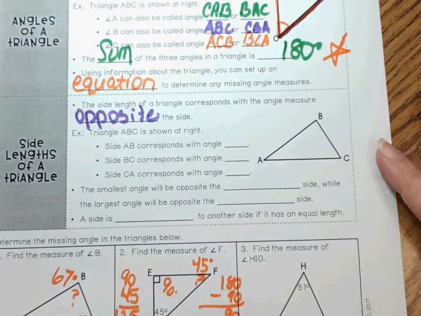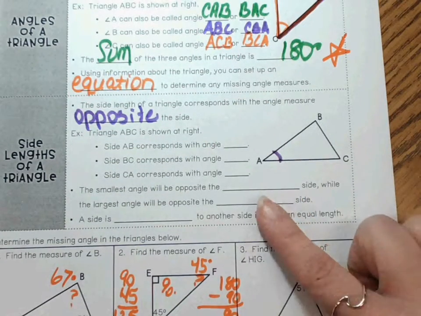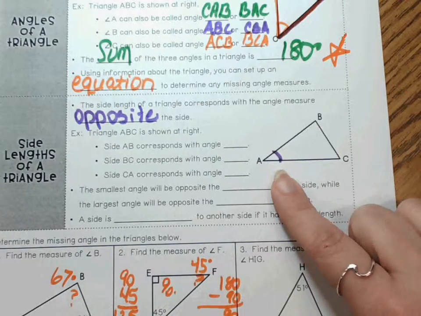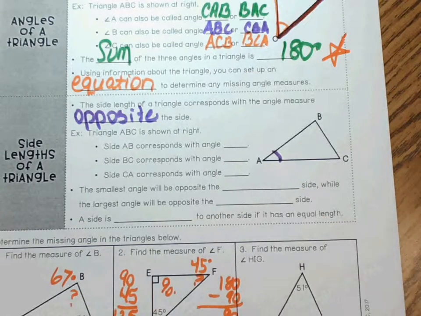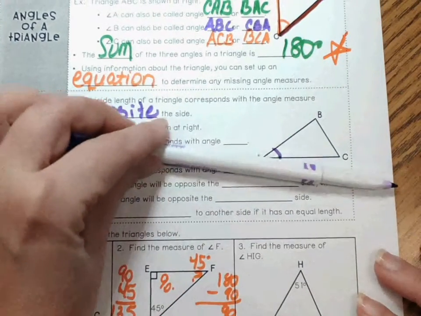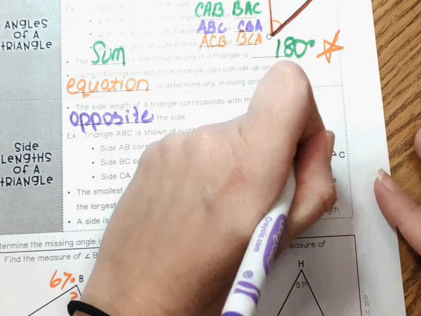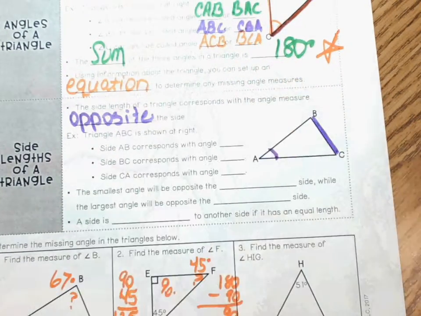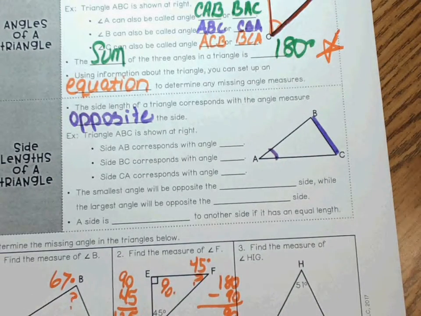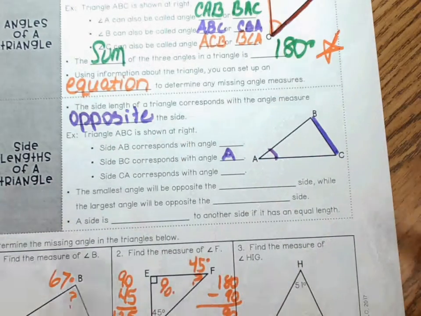So let's look at angle A real quick. Angle A is right here. Do you see it? What side does not touch angle A? Does this side touch angle A? Yeah. Does this side? Yeah. Does this side? This side over here does not touch angle A. So BC is opposite angle A. Okay? So BC is opposite angle A. I'm going to put an A right there.